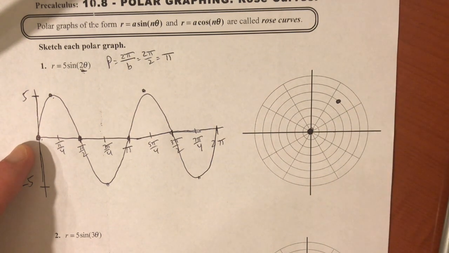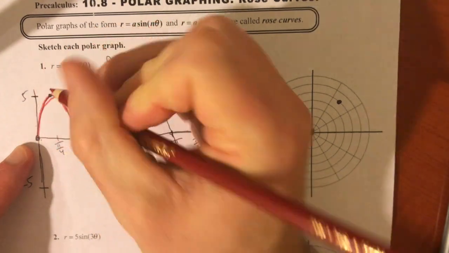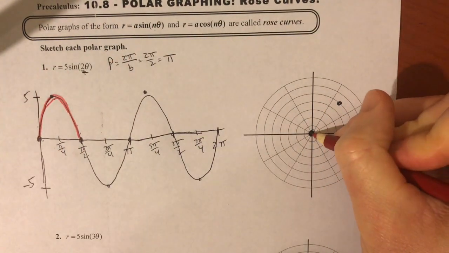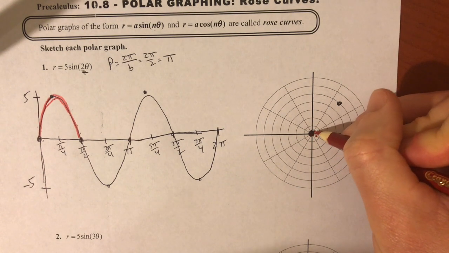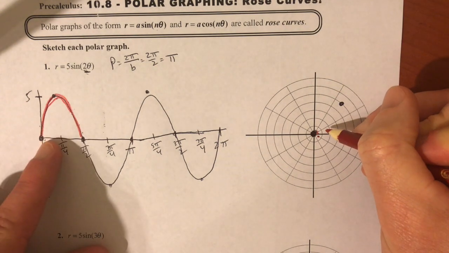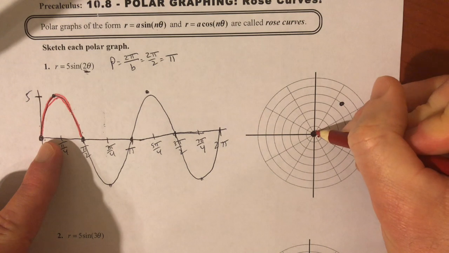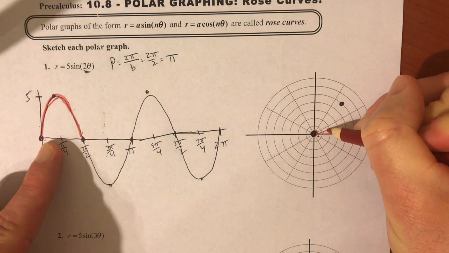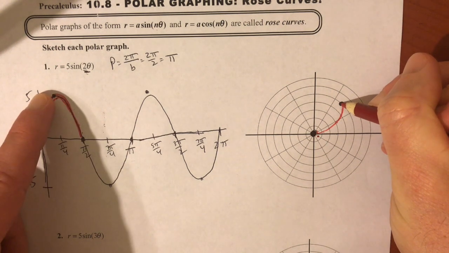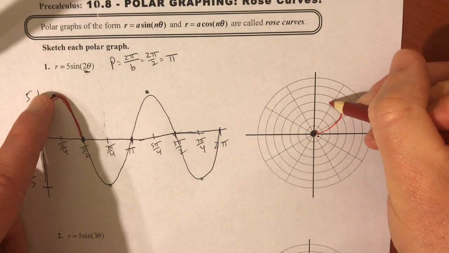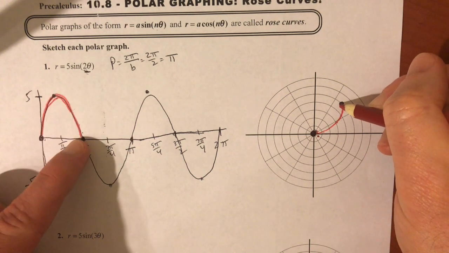So let's just take a moment here and examine what just happened between there and there. I went from here, starting at 0, 0, and as we rotated between 0 and pi over 4, my r increased out to a maximum of 5. So as we rotated, my r lengthened and got out to 5, and then after that, as I approached pi over 2, as I continued rotating, my r decreased and got sucked back towards being 0.